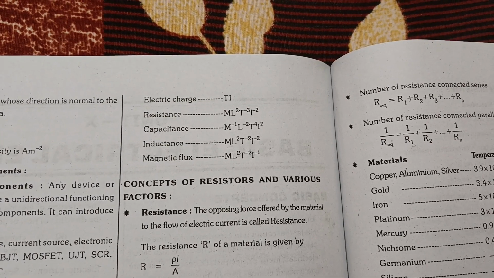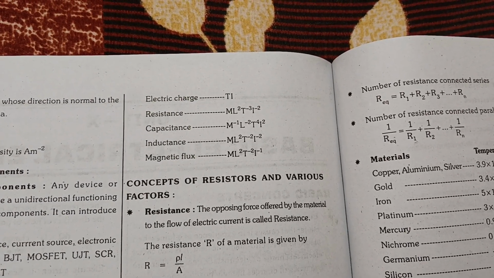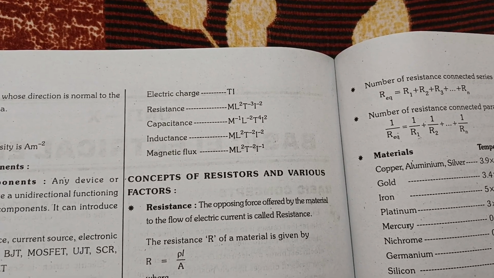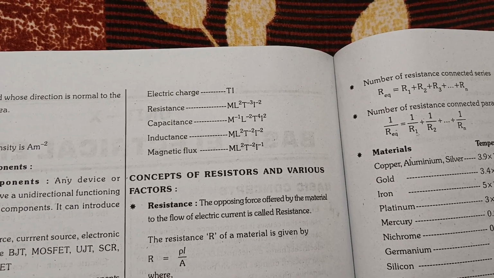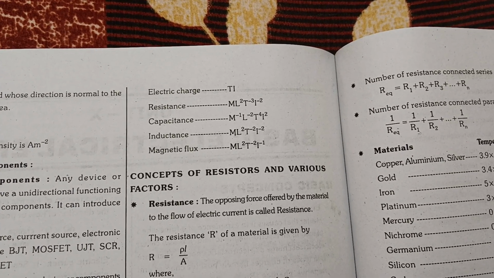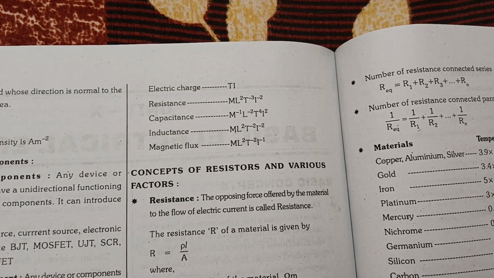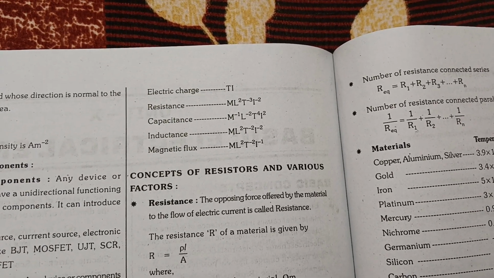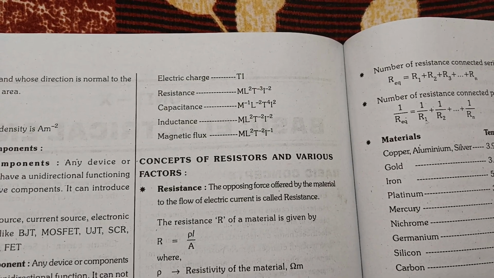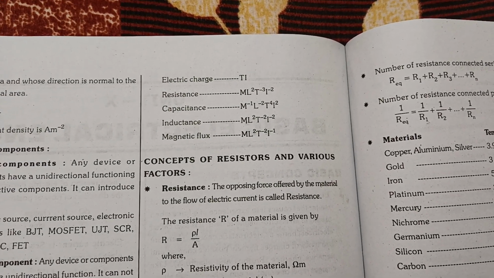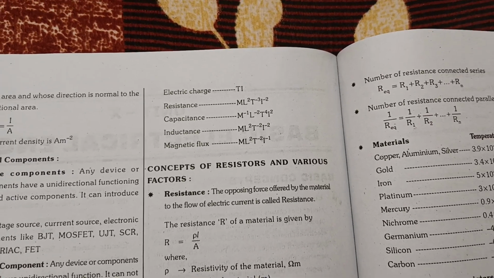Resistance, M L^2 T^-3 I^-2. Capacitance, M^-1 L^-2 T^4 I^2. Inductance, M L^2 T^-2 I^-2. Magnetic flux, M L^2 T^-2 I^-1.